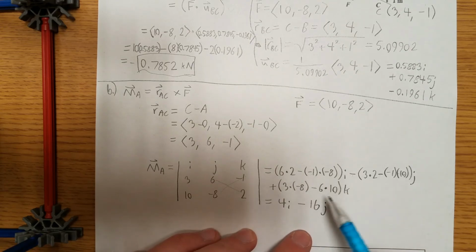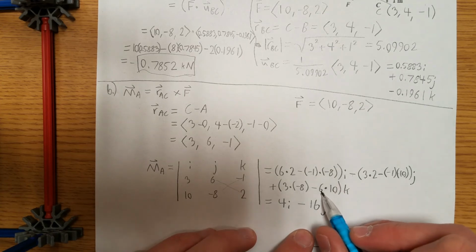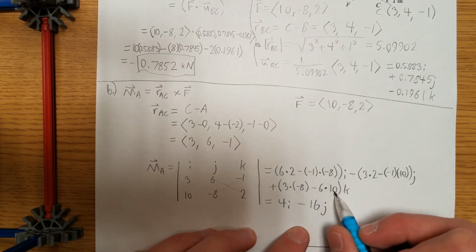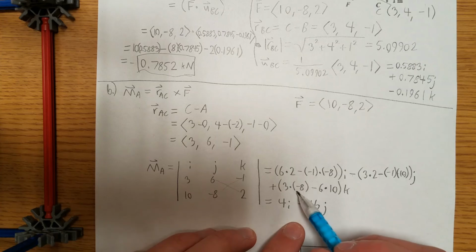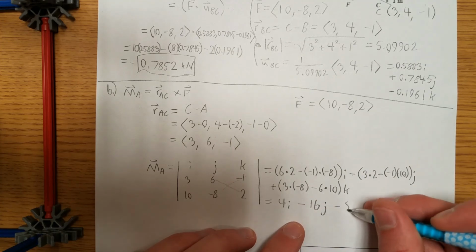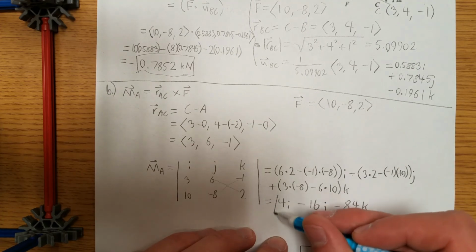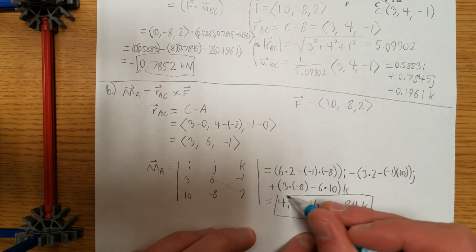And then lastly, in our k, we're going to have 3 times -8, which, if I remember correctly, should be -24. And then we're going to have 6 times 10, which is going to be 60. So -24 minus 60 is going to be -84k. And that should be our moment right there.